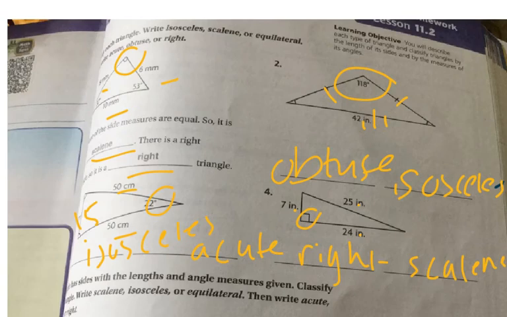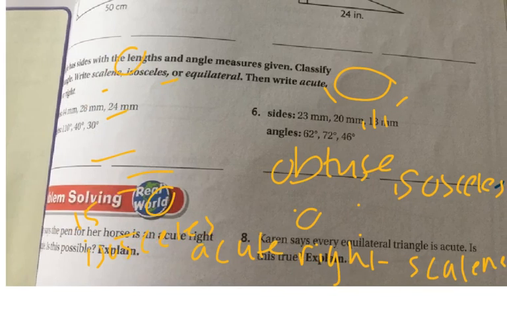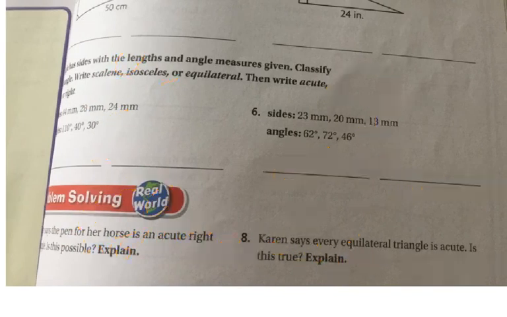Let's see here. If I can move this up so you can see. This next one, same thing. I see 44, 28, 24. So that's going to be scalene because they're not the same. And I see 110, 40, and 30. So even though 40 and 30 are acute, 110 is bigger, so it's obtuse.